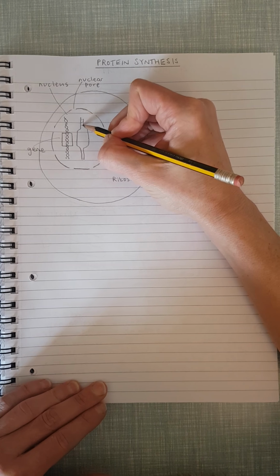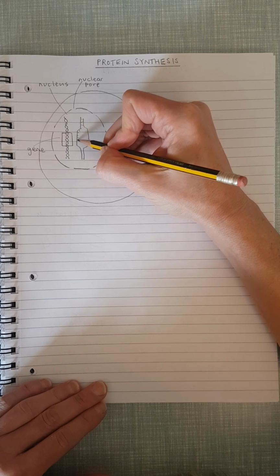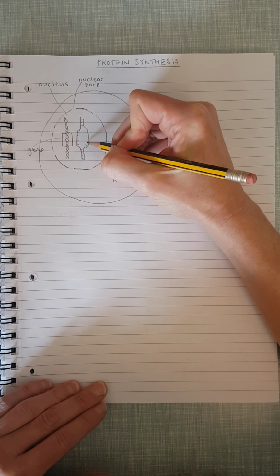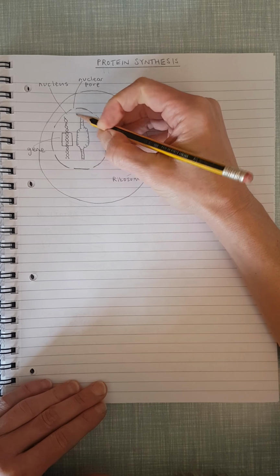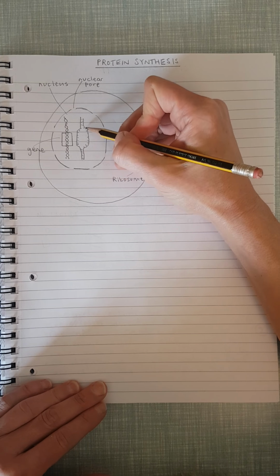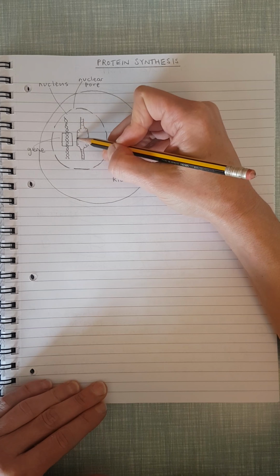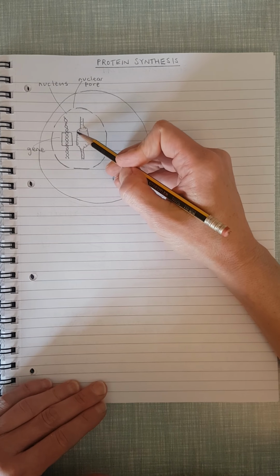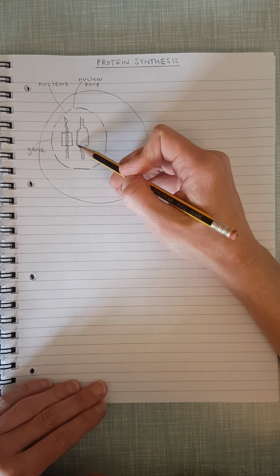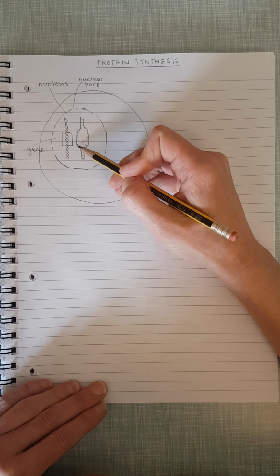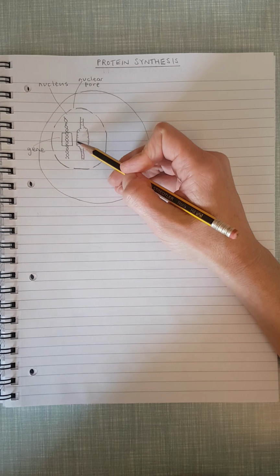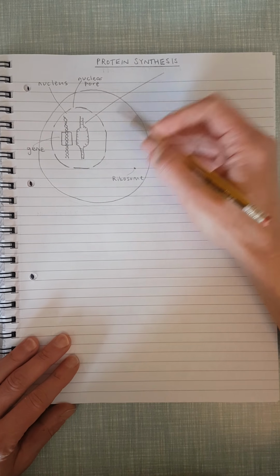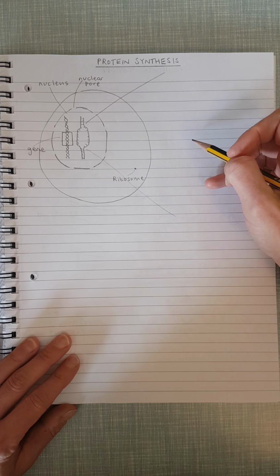So there's the double-stranded bit of DNA, and we can see that where it's unzipped, the bases on both of the strands are exposed. Now, one of these strands carries the code for the protein. So it's important that these bases here, which is going to carry the code for the protein, is exposed. So let's have a look at this process in a bit more detail in this space here.